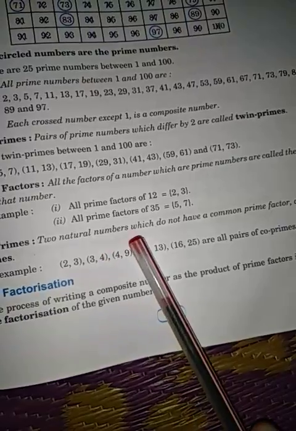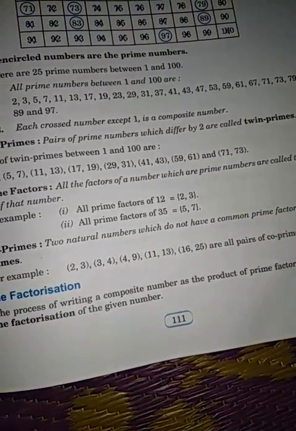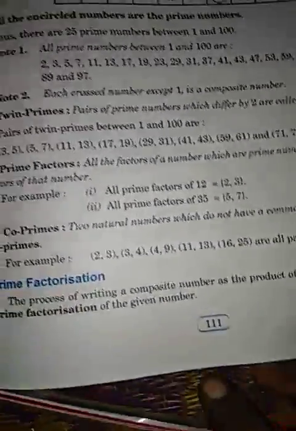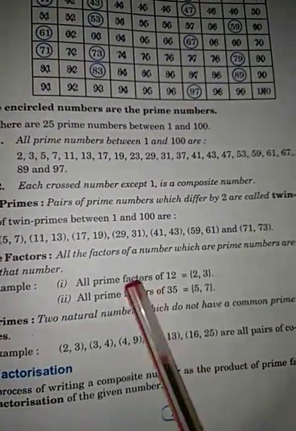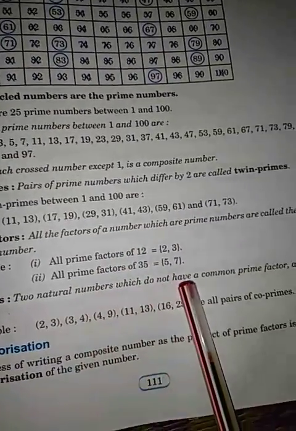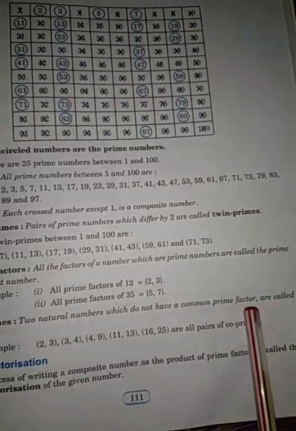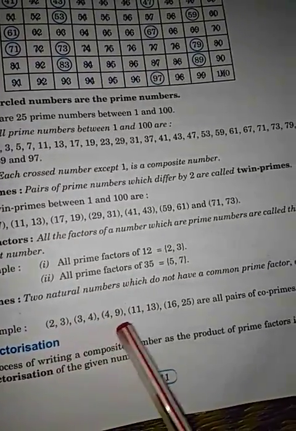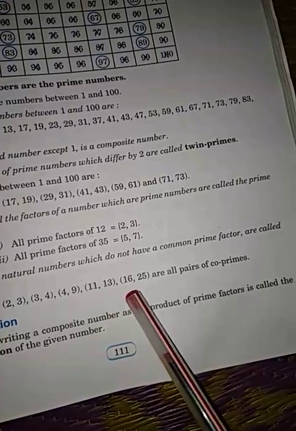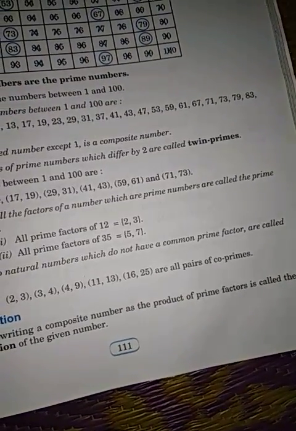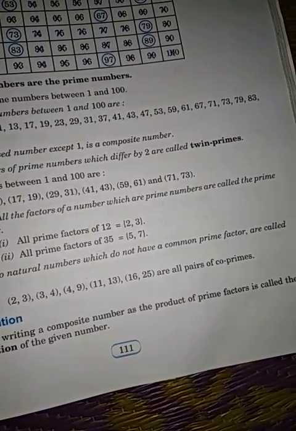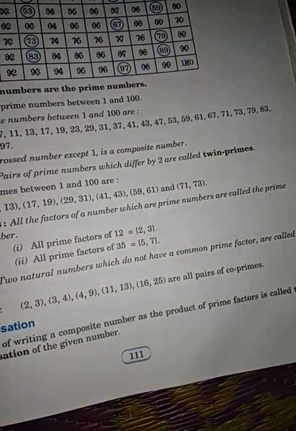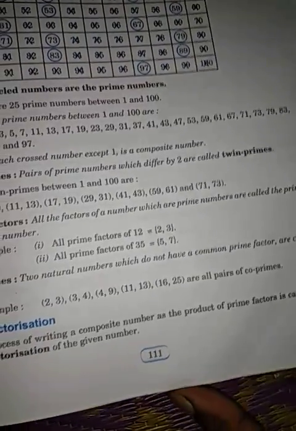Co-prime numbers: two natural numbers which do not have a common prime factor are called co-prime numbers. For example, the pairs 2 and 3, 3 and 4, 4 and 11, 13 and 16, 25 and 16 are all pairs of co-primes, as they don't have a common prime factor.